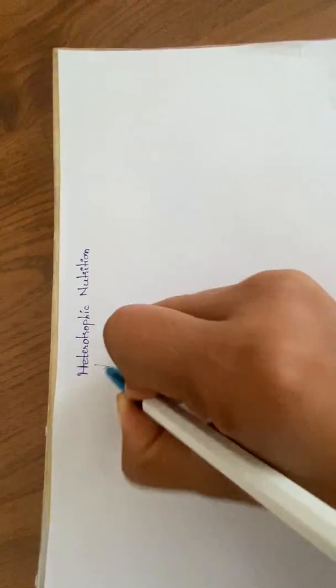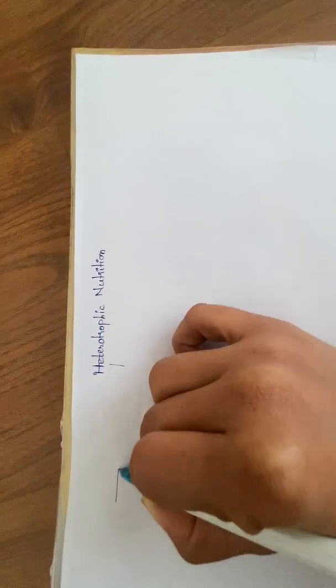Good morning, children. In today's class, we'll be discussing heterotrophic nutrition. We have already discussed autotrophic nutrition and how it occurs in plants. So now let us continue with heterotrophic nutrition. You already know what this kind of nutrition is.